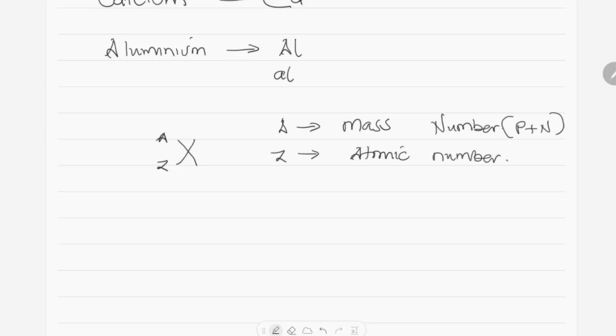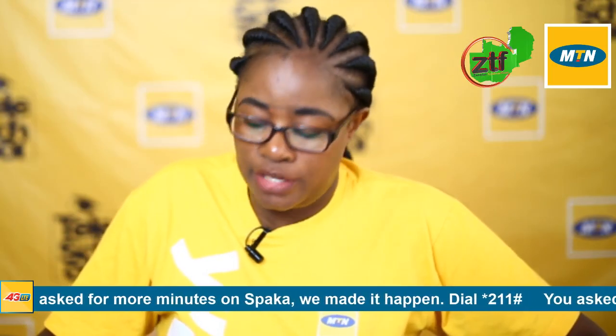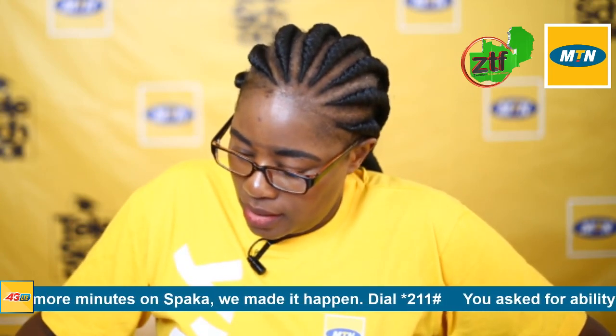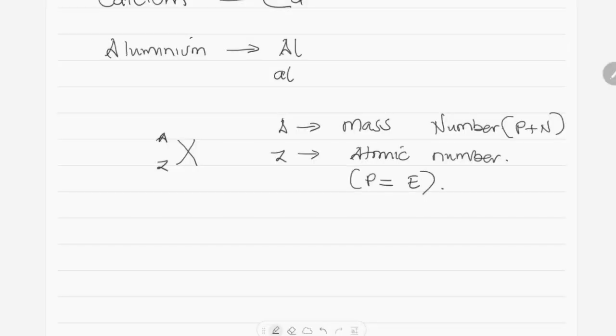Z in this case represents the atomic number. Atomic number is the number of protons in an atom. And because the number of protons in an atom is always equal to the number of electrons, atomic number also is equal to the number of electrons. Bear in mind. Then X represents the symbol for the element.